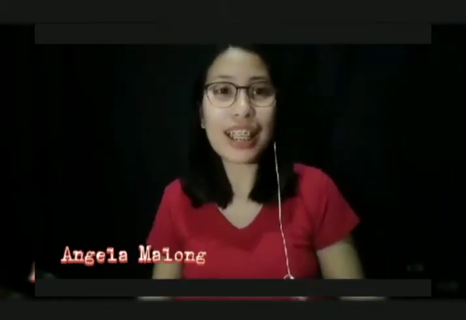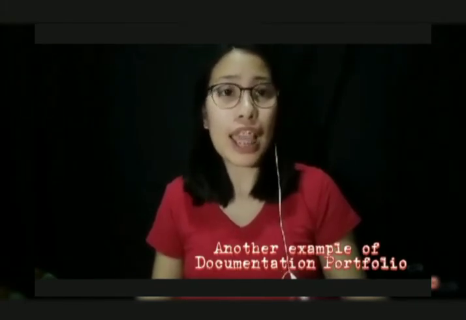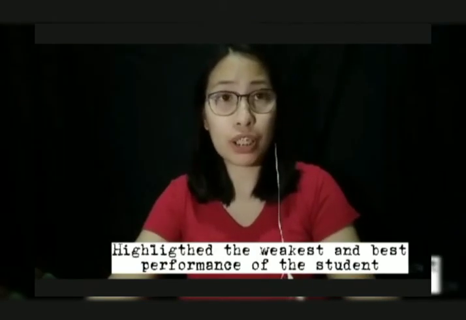Hello everyone, it's me, Ella, and we're still in the discussion about the documentation portfolio. And I have here some of my sister's portfolio when she was in grade school. I have here 4 of her portfolios, and these portfolios highlighted her performance and of course her weakest and best performance or best work when she was in grade school.